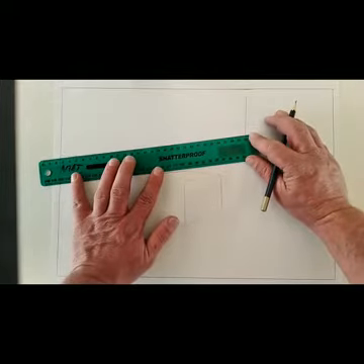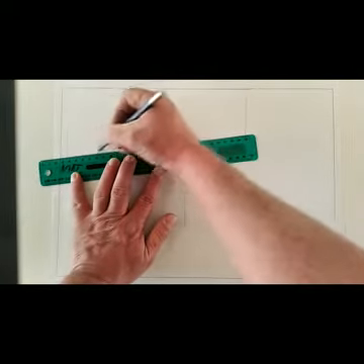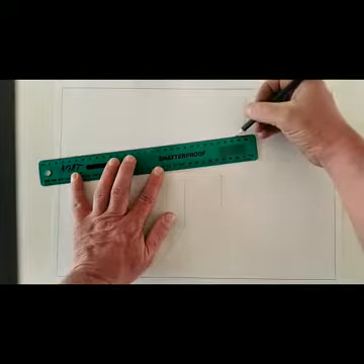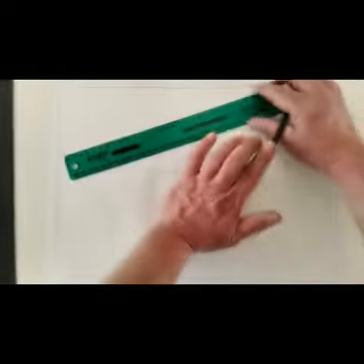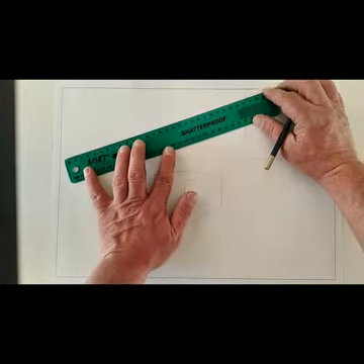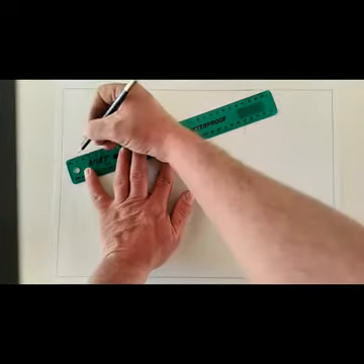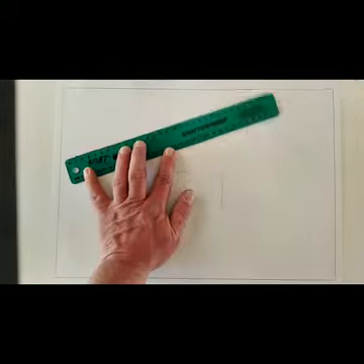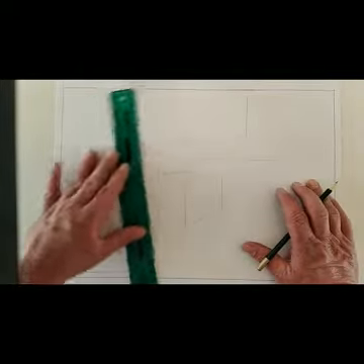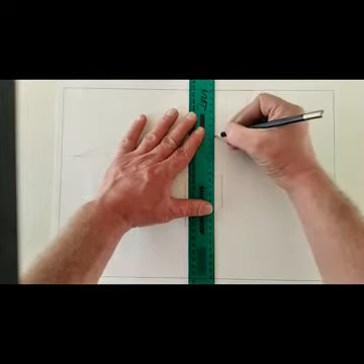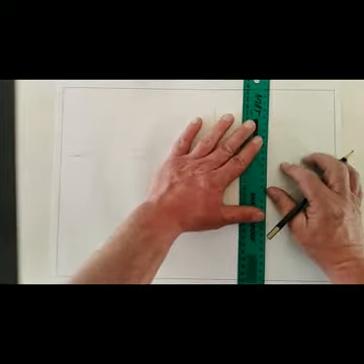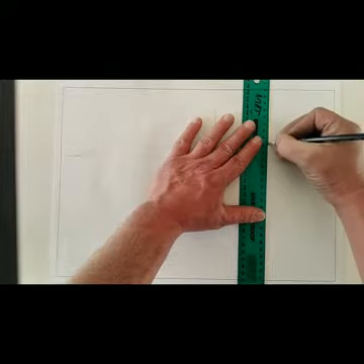Then the converging lines. Now we're going to do the exact same thing again and draw lines that are parallel to the corner of your block.